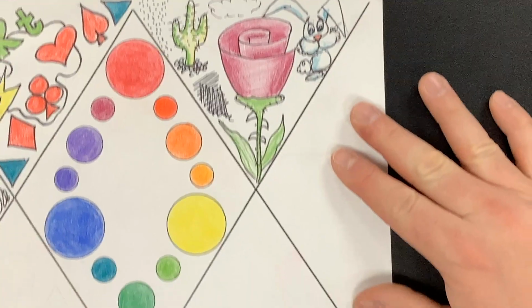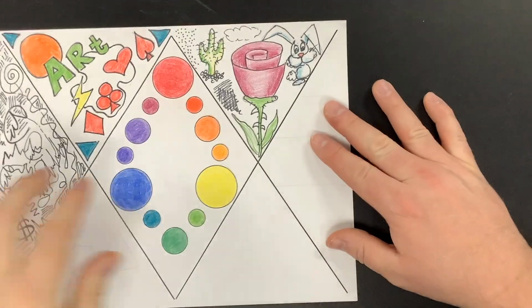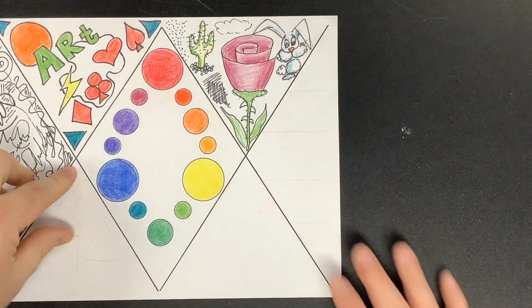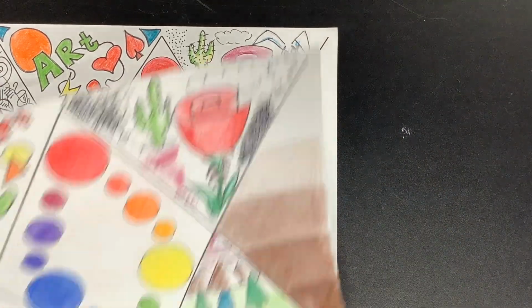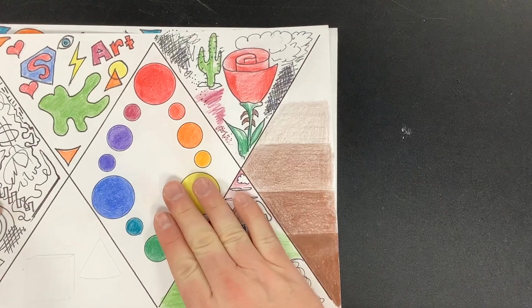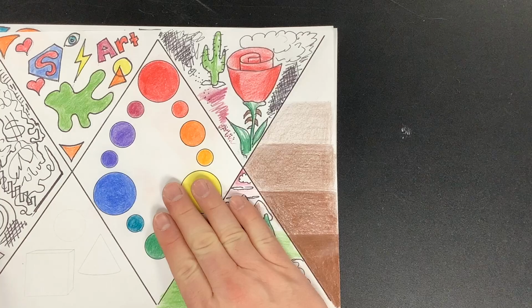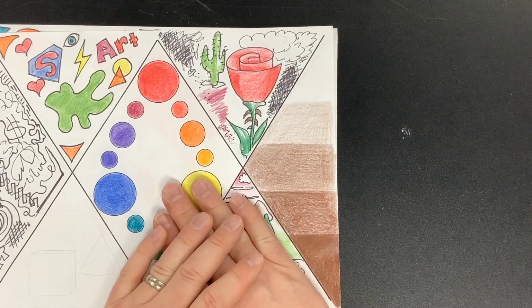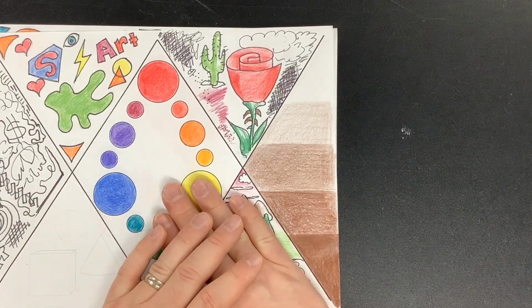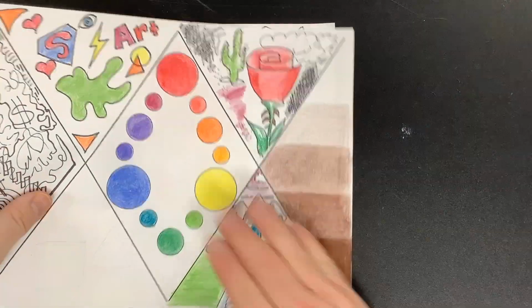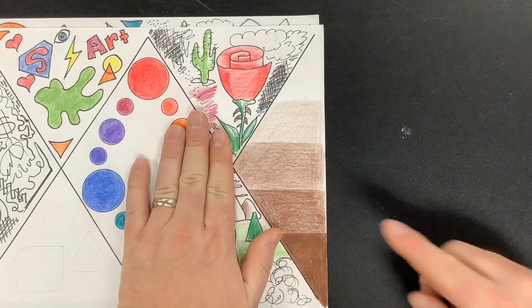All right, so for our next section, we're going to direct our attention to this area right here for what we call value. On this example here, I used brown. And you can use whatever color you want as long as it's not too light. So don't use yellow, don't use orange, don't use yellow-green, okay? So value is the range between light and dark.